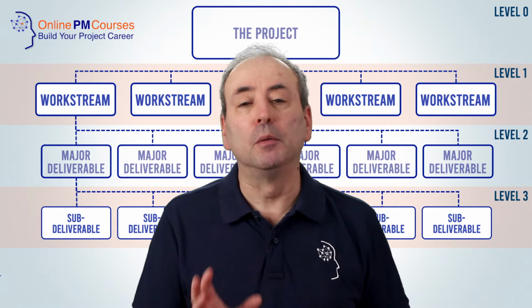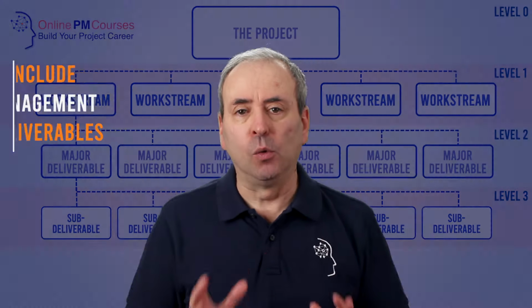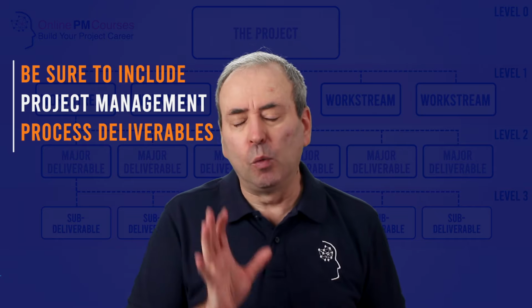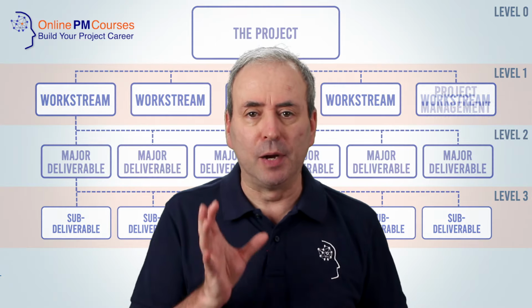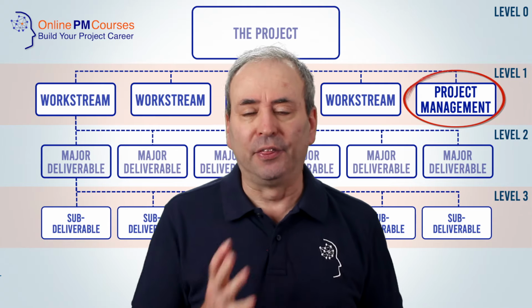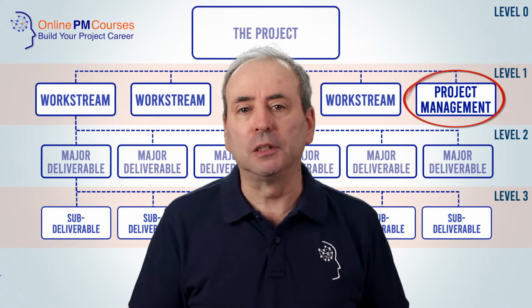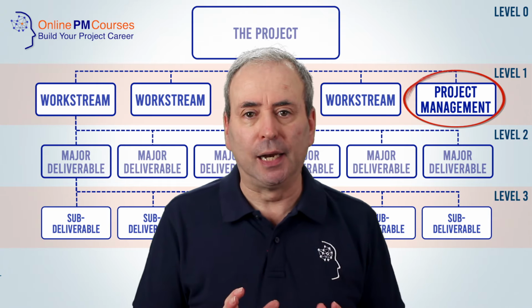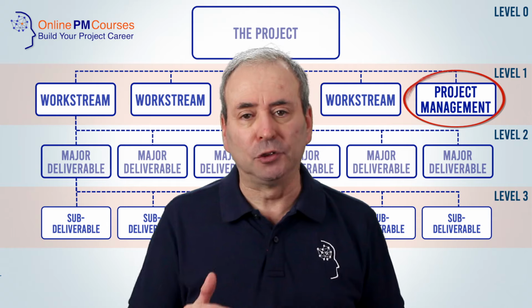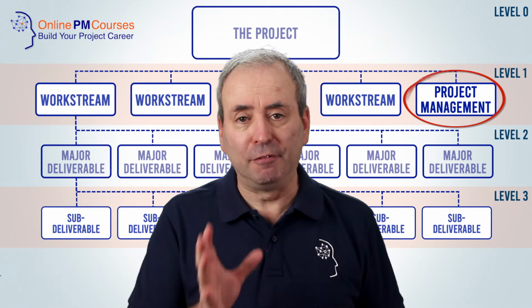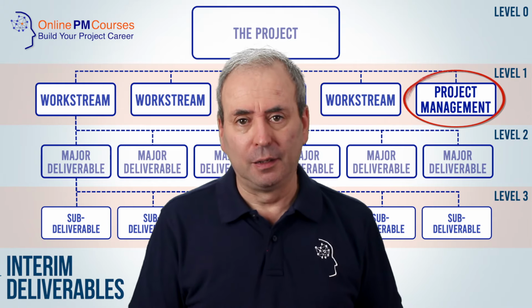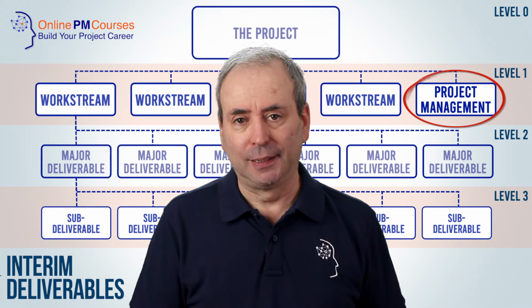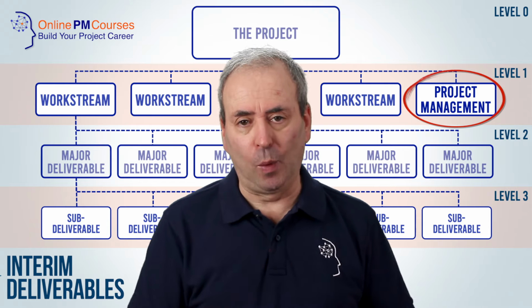Remember, because if it's not on the work breakdown structure, it won't get done. Be sure to include project management process deliverables, the artifacts of project management. And one way to do that, of course, and my preference, is to set up a project management heading at the key line level. That way, you can decompose your approach to project management into a number of major and then sub-deliverables at levels 2 and 3. Remember, everything in this workstream will, of course, be an interim deliverable by definition, because it's not something we want as an end product. It is something we need to create along the way.